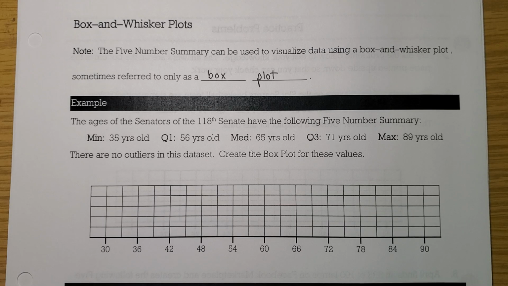Essentially, what we're going to do when we create our box and whisker plot is we're going to create some boxes where the middle portion of the 5-number summary is, and then we'll create whiskers where the outer portions of the 5-number summary is. There are two types that you can make, one where your dataset has outliers and one where your dataset does not have outliers.